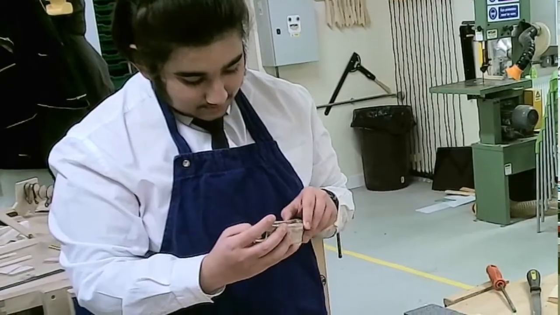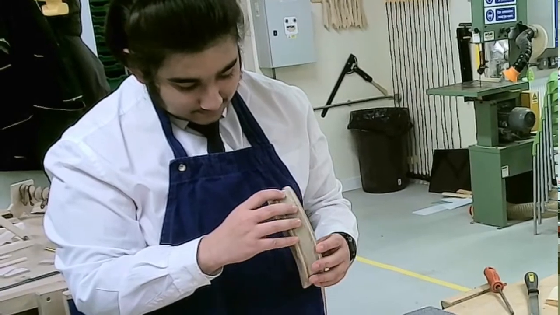The message is that A-level really is about independence. We want you to train to be able to use the facilities and design and prototype with as little intervention as possible. It really is about you trying to come up with your own ideas.